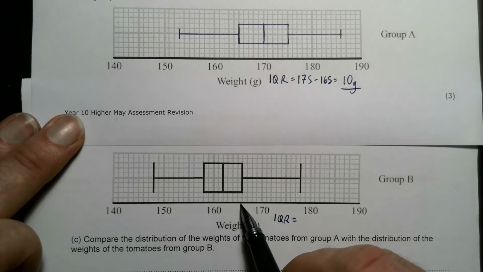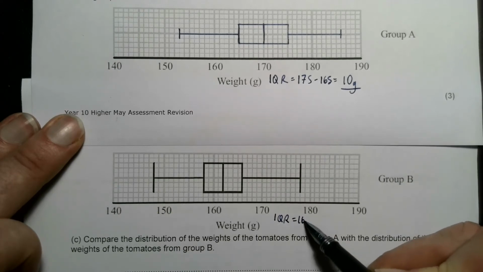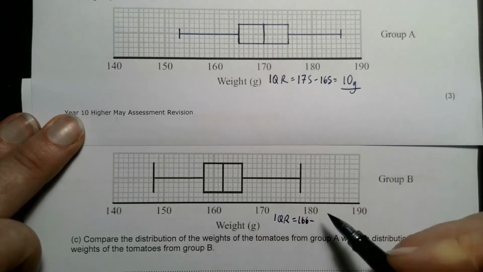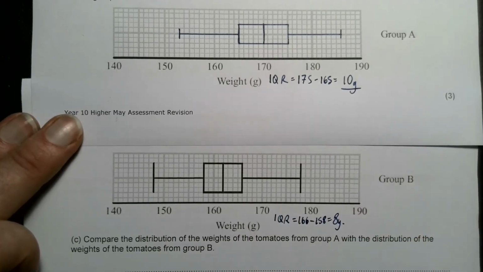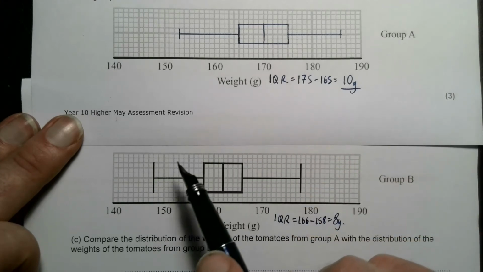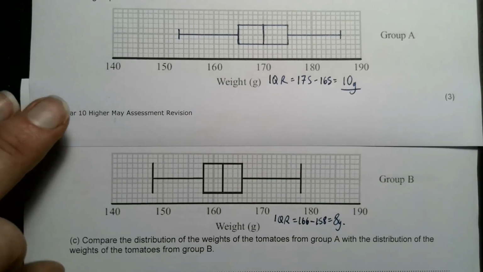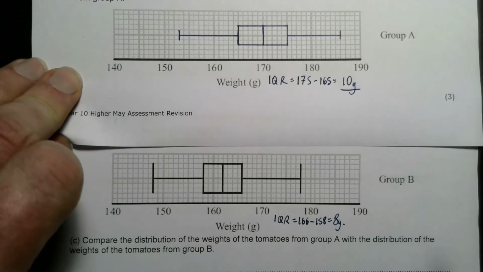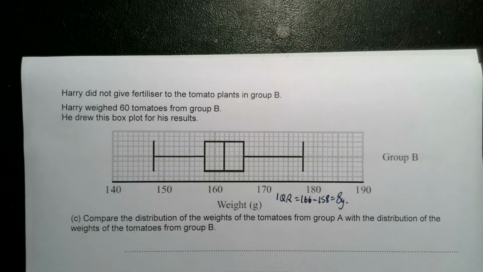is 166 take away 158, which is 8 grams, so slightly smaller. And you can see that the average tomato for group A is much bigger. Generally you can see that the group A tomatoes are bigger, and if you read it carefully, that's going to be because they used fertilizer.